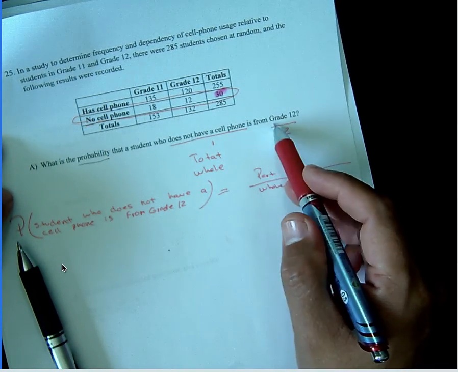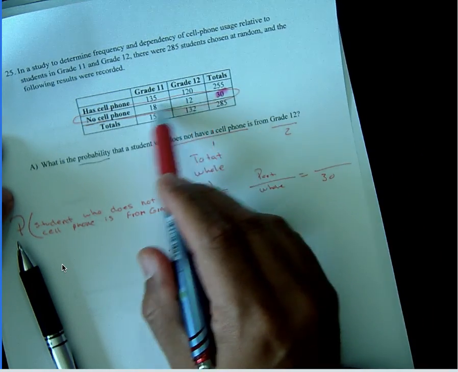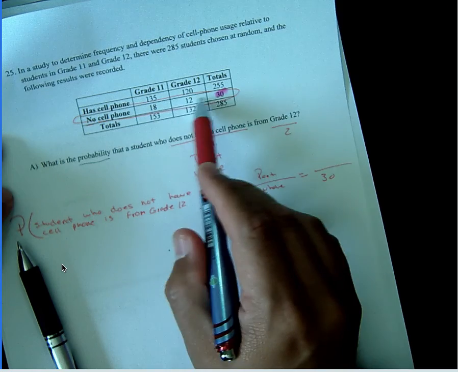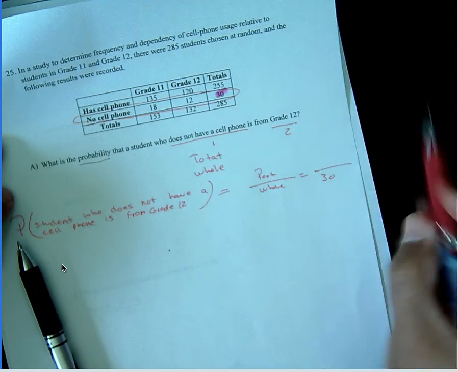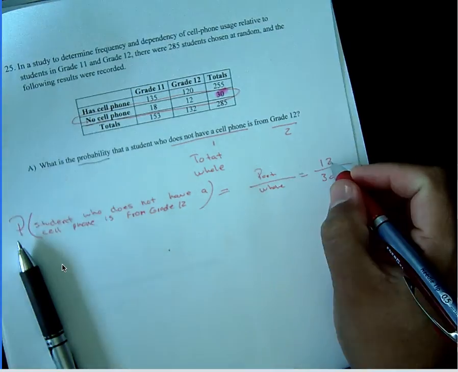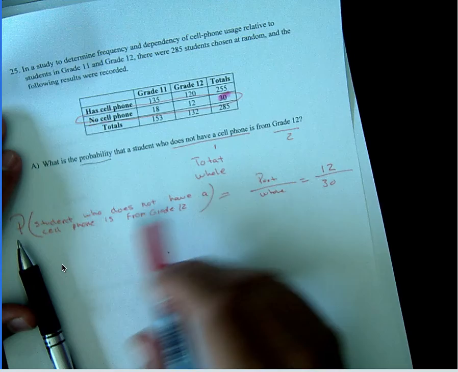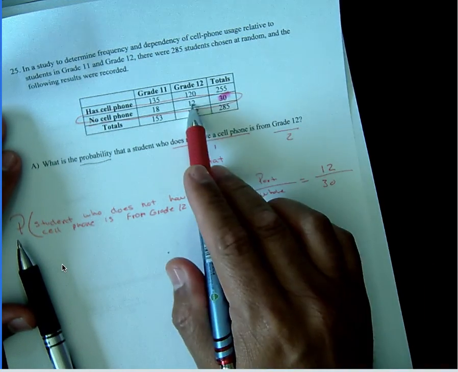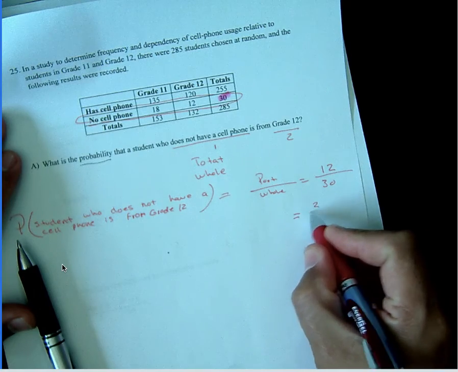And it's from grade 12. So this is the second thing they tell you. Out of this row, the number which represents the 12th grade is this one. So that's the number that goes on top. So the probability that a student does not have a cell phone and is from grade 12 would be 12 over this number, which gives you 2 over 5.